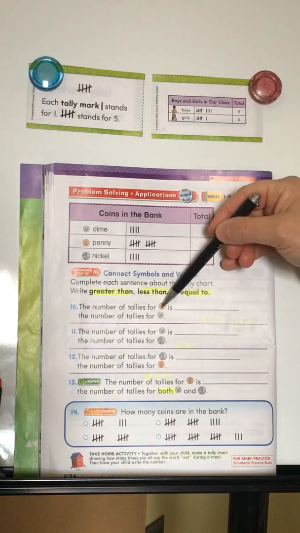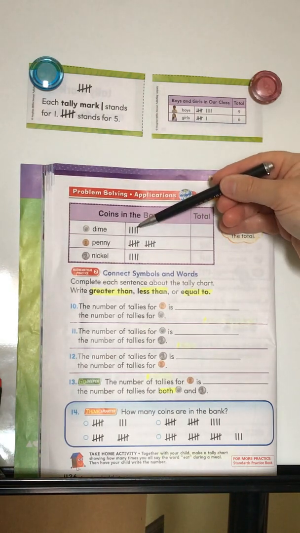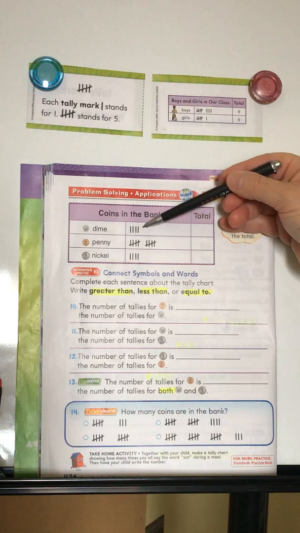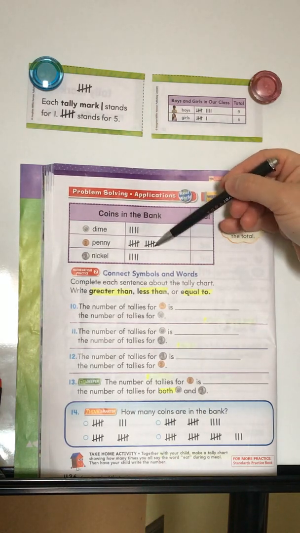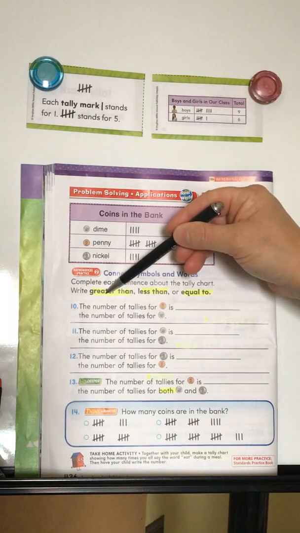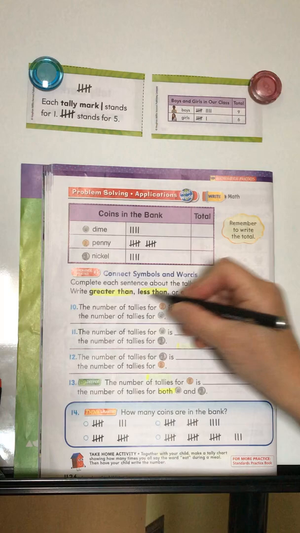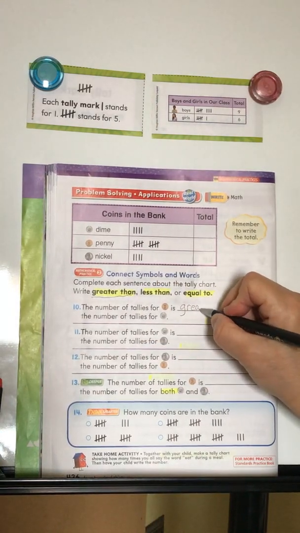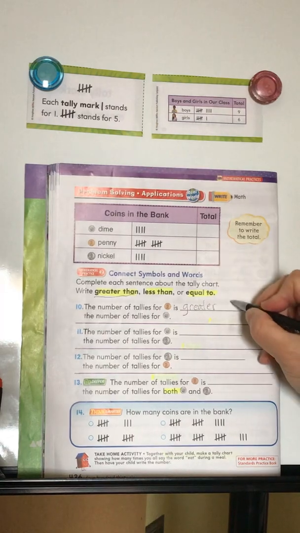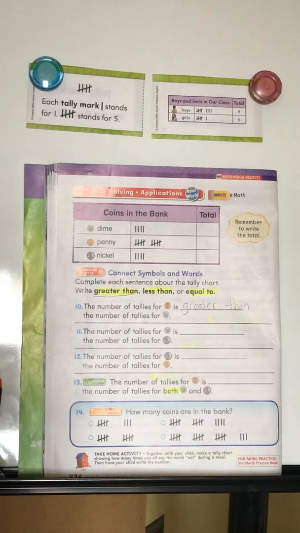So is the number of pennies greater than the number of dimes, or is it less than the number of dimes? I can see there are more pennies than dimes, so that more means greater than. So right on the line, I'm going to put pennies is greater than the number of tallies for dimes.